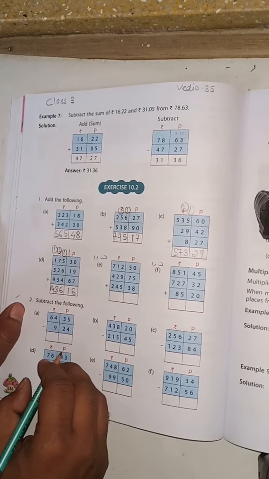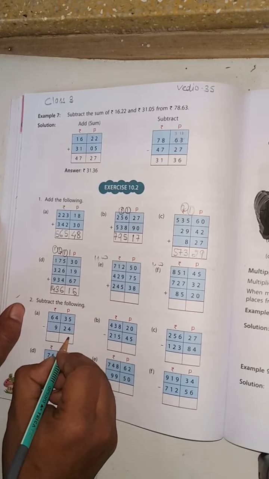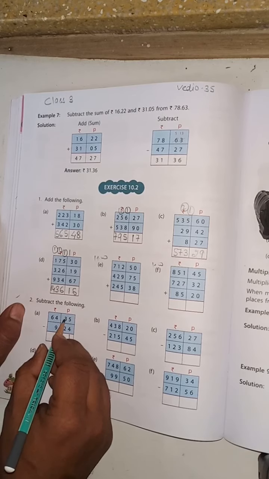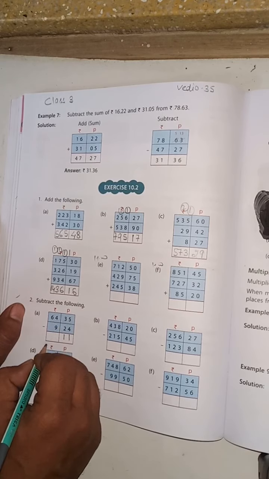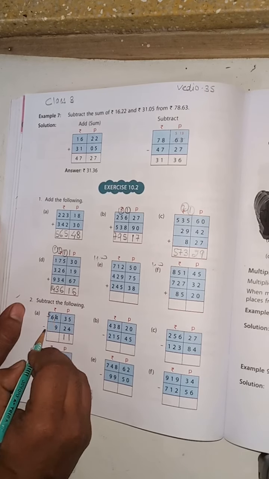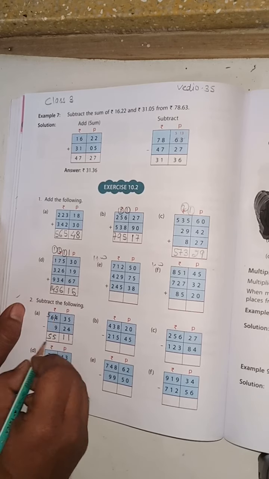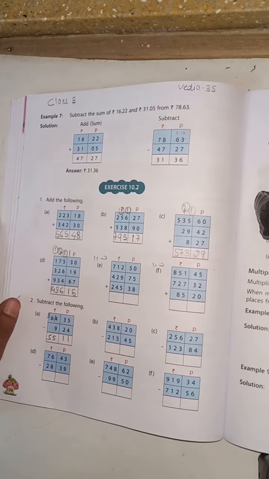In subtraction, like here, out of 5 we need to subtract 4, so while subtracting we get 1. Out of 3 we need to subtract 2, we get 1. Now from 64 we need to subtract, it will be 14, so it will give us 5 and 5. 555 rupees 11 paise. Correct.